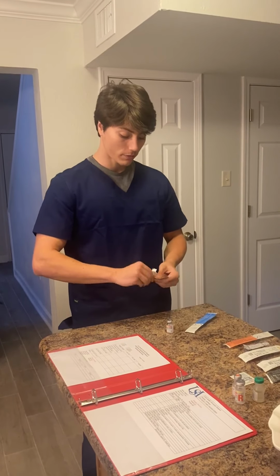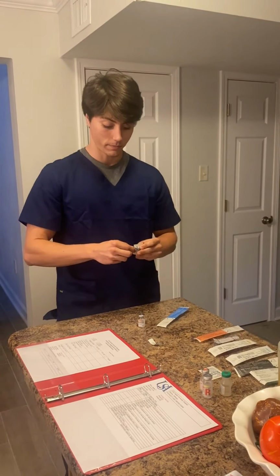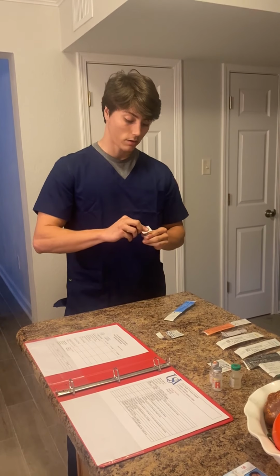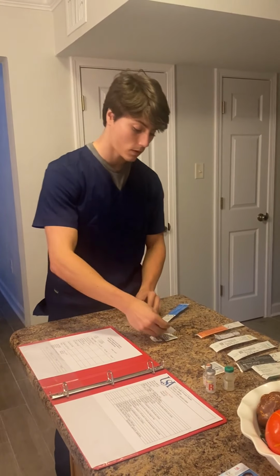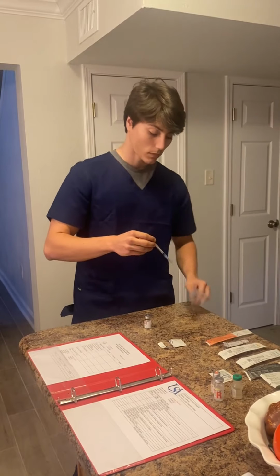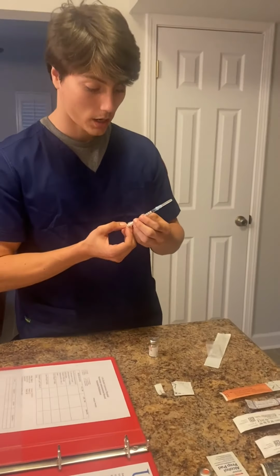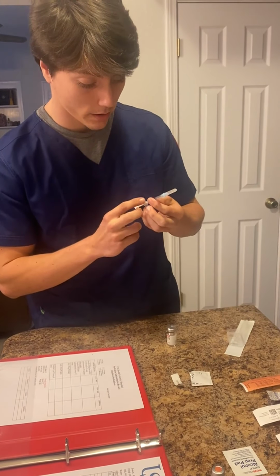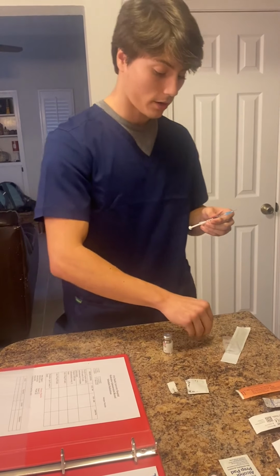So the first thing I'm going to do before I draw up the medication is clean the top of it with an alcohol wipe. Okay. And so while that dries, I'm going to go ahead and draw up 0.5 milliliters of air and prepare to inject that into the vial.